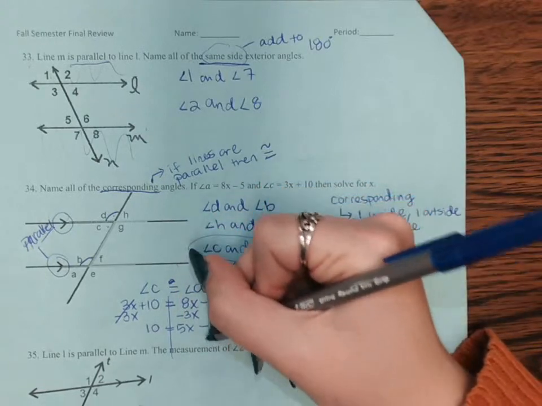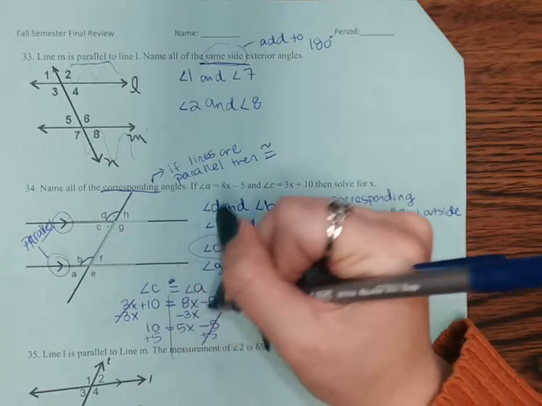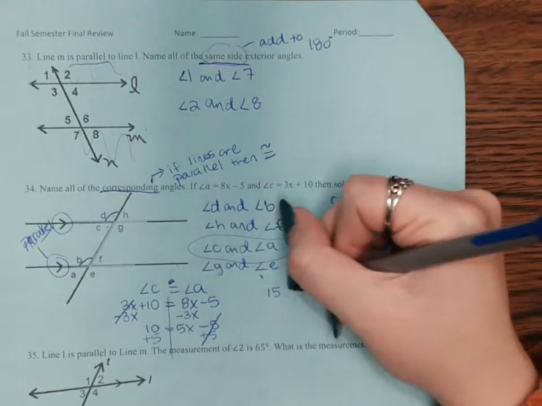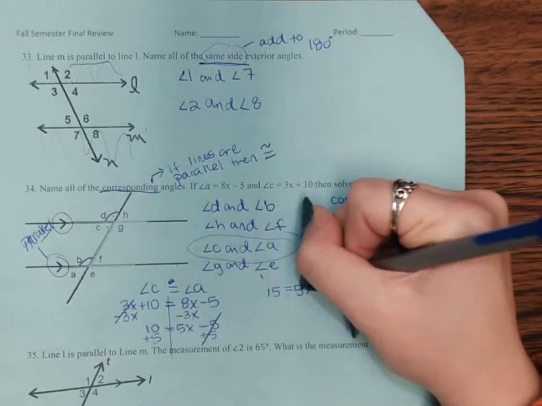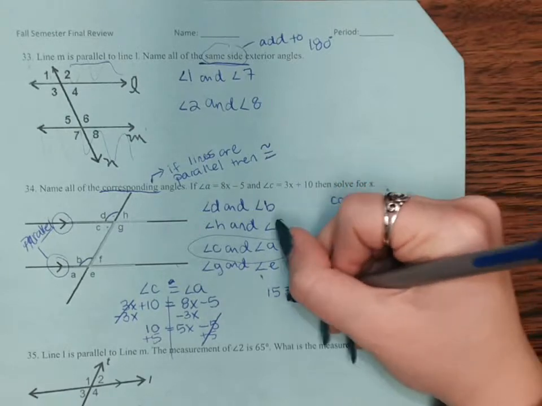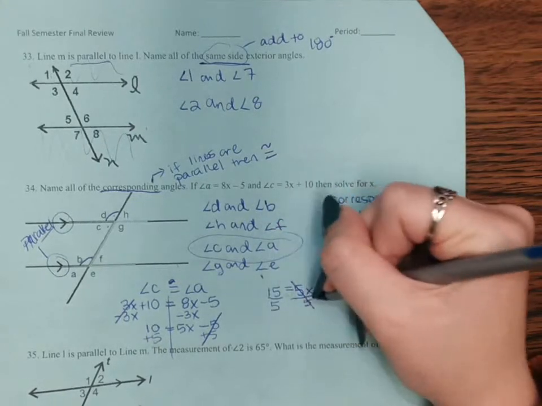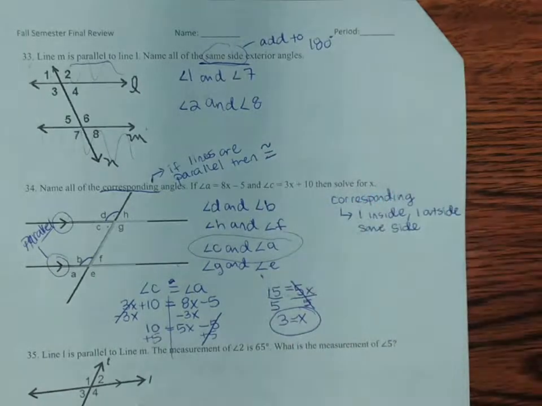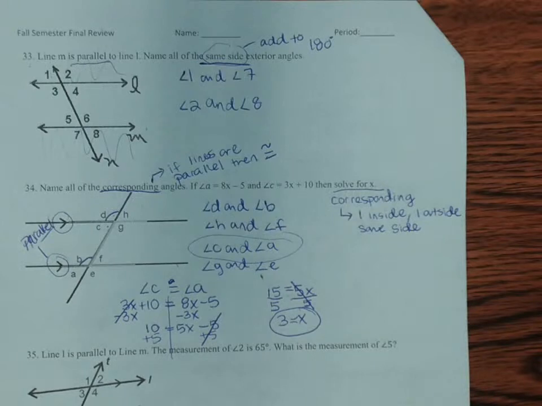And then I'm going to add this 5 to both sides. So 10 plus 5 is 15, so 15 equals 5x. Now I'm going to divide by 5 on both sides. So x equals 3.